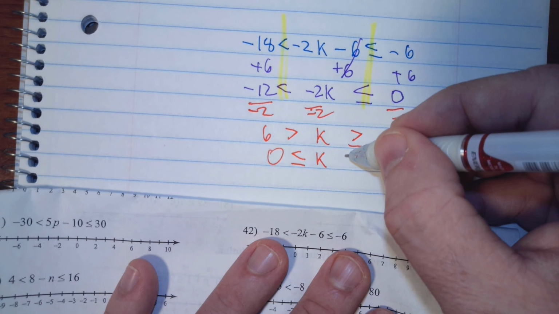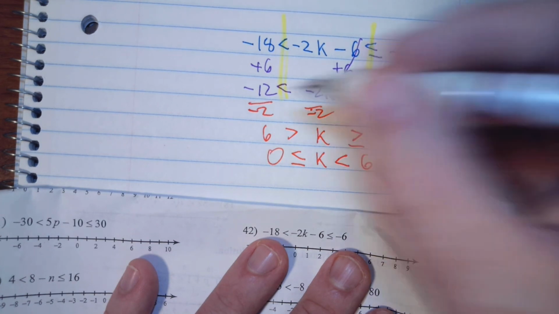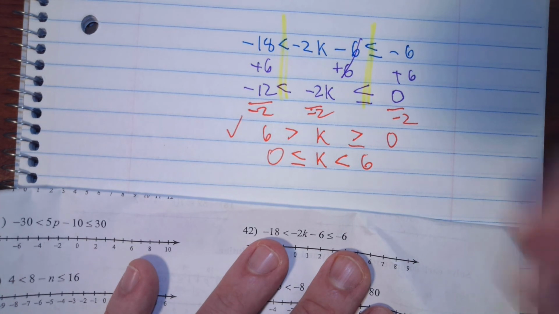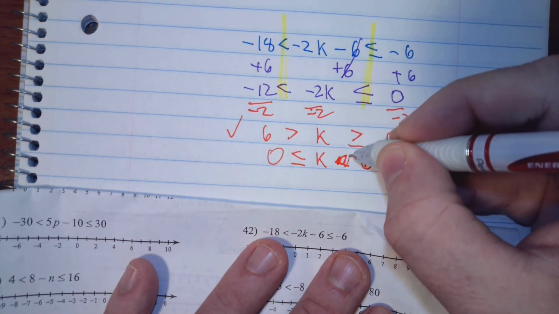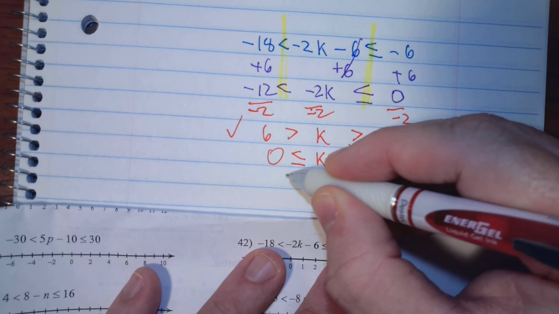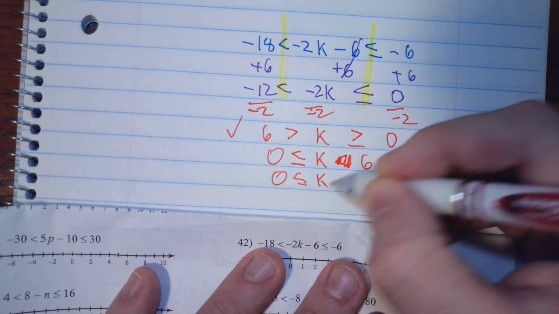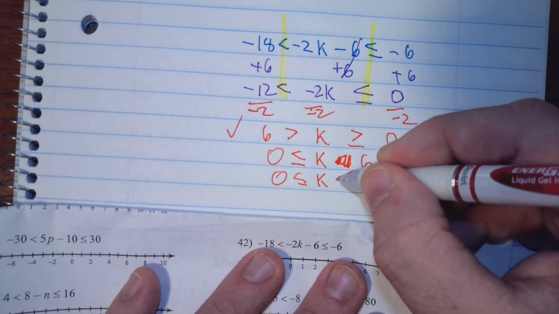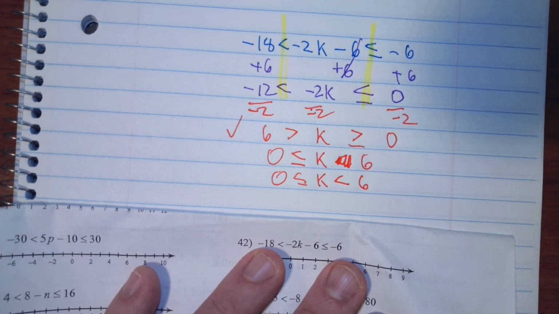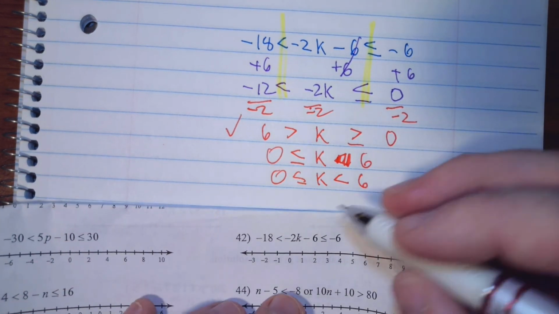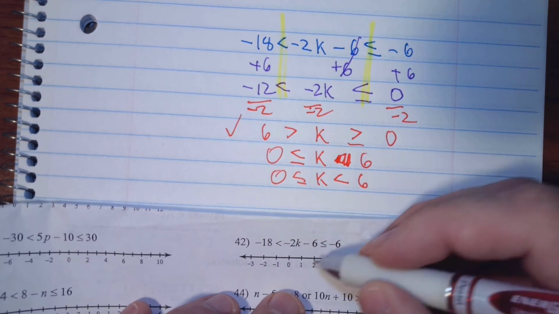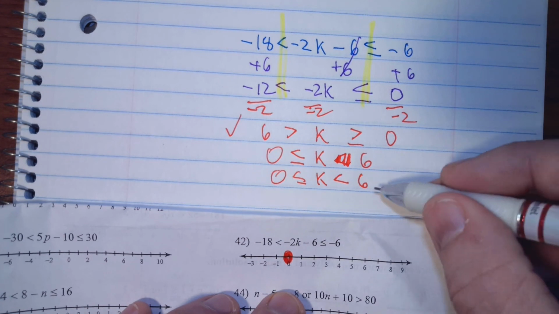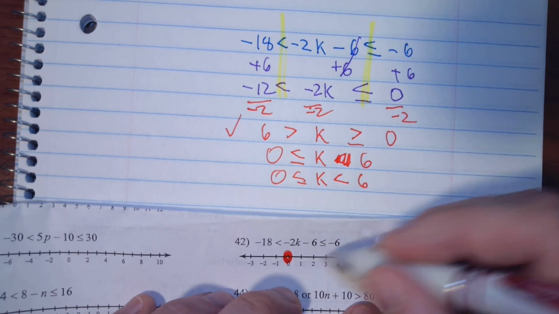But it is okay to leave it this way. Okay. Well, I didn't do that right, so like I said, make sure you do it right. No, I did that right. Yeah, that's right. And let's graph this up here real quick. So 0, and I fill in the circle, and 6. I'll leave it open.